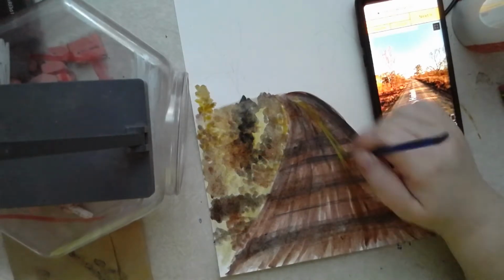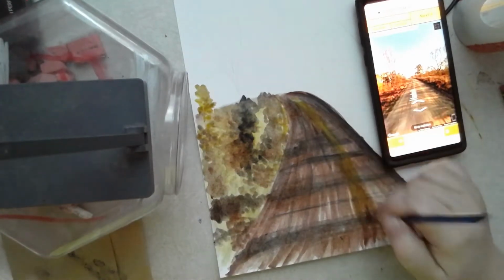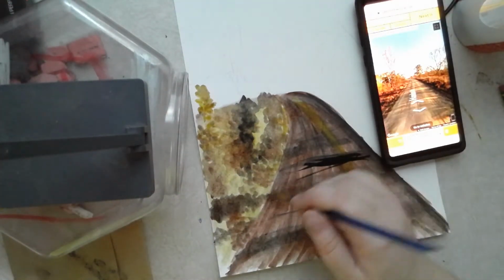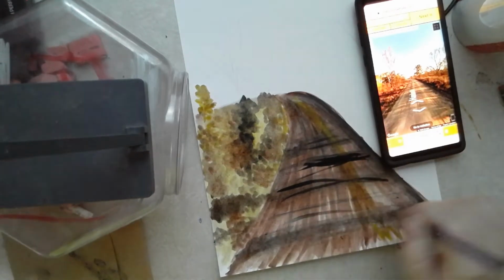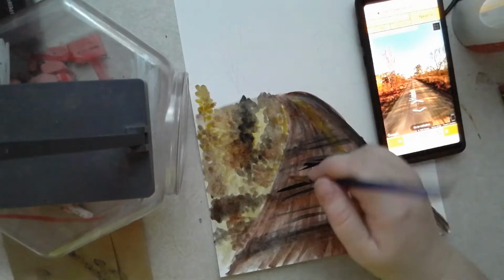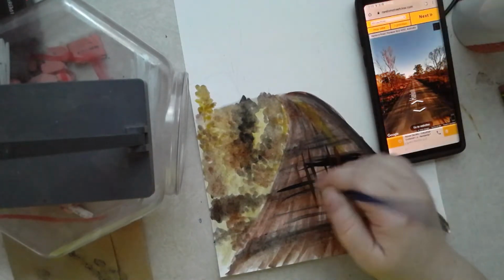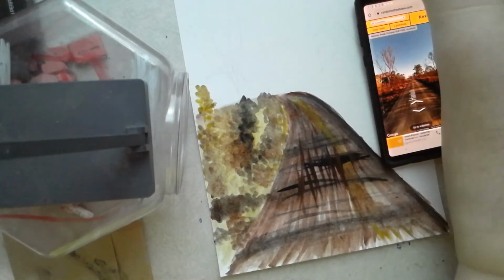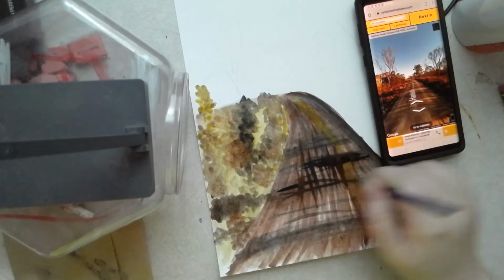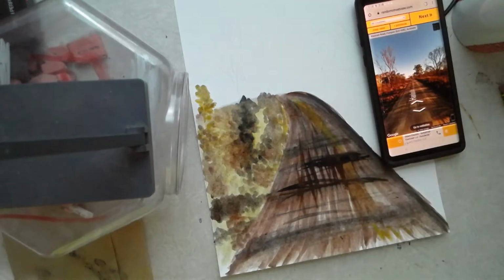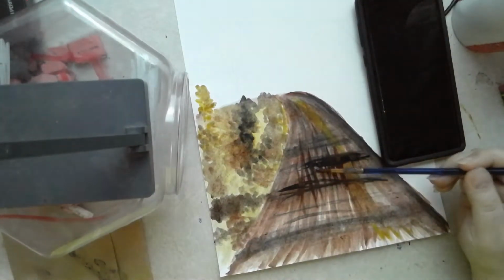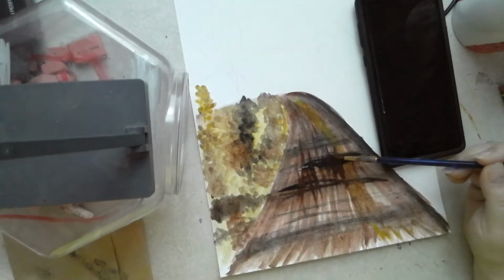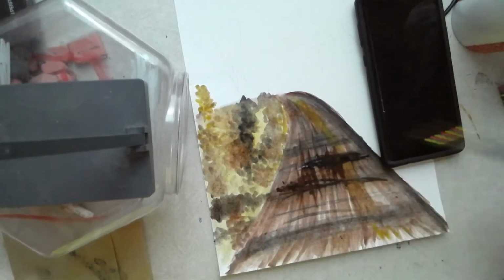I'm going to put a little bit of a yellow highlight into this, and I'll take just a little bit. Remember, your brush strokes create the movement in the two-dimensional. Put a little water over that to make it not as harsh.